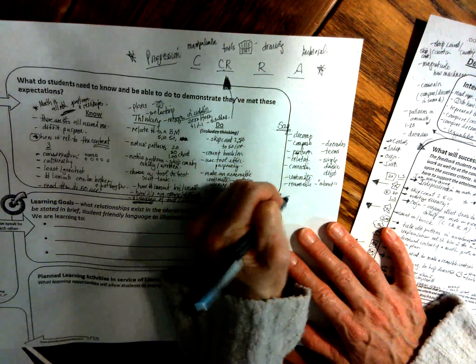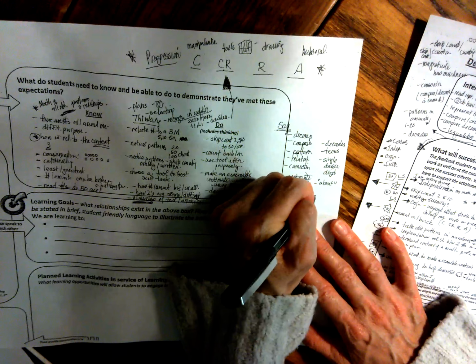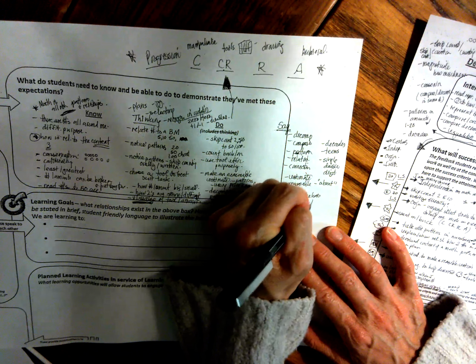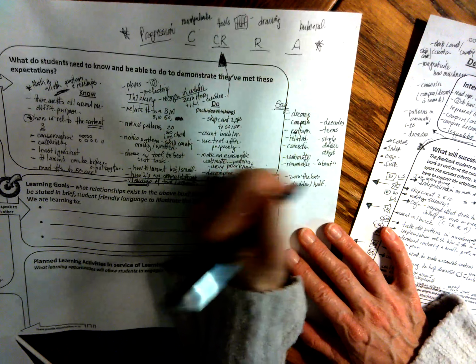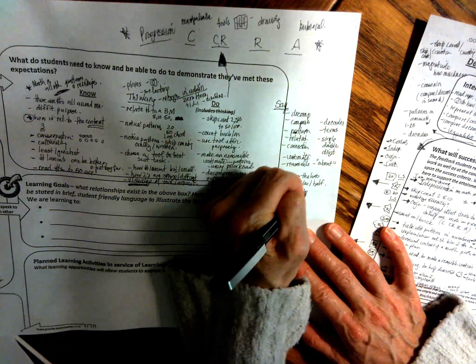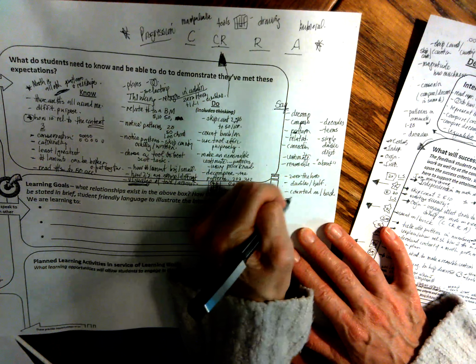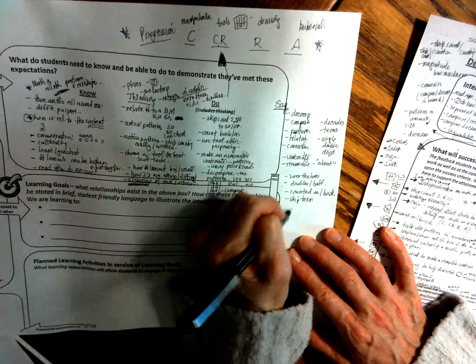Then I'm hoping they're going to use some strategies like zero the hero. I'm hoping they're going to be using doubles, the word doubles, or even half. Sometimes they might be using half. You never know. Count on. I counted on, or I counted back. Skip counting. I hope they'll use that term at some point. The word subitize.